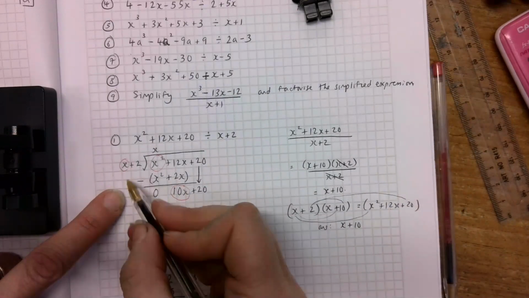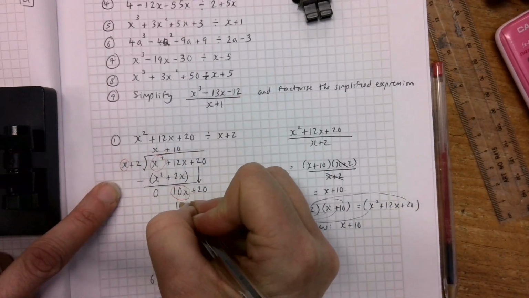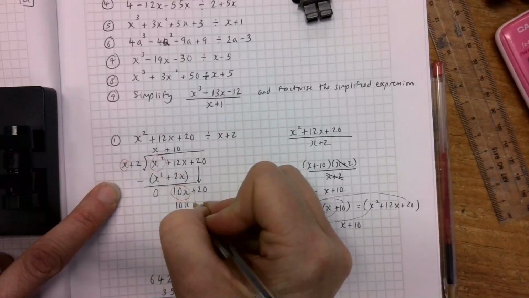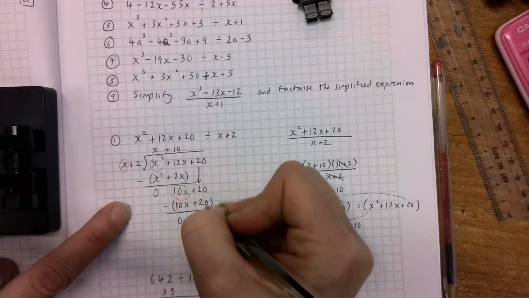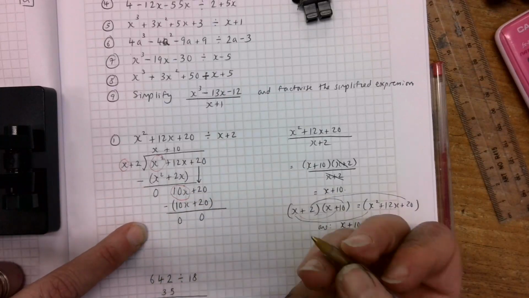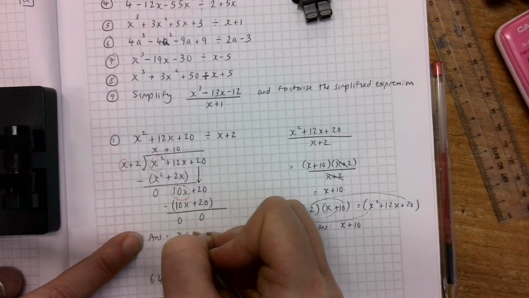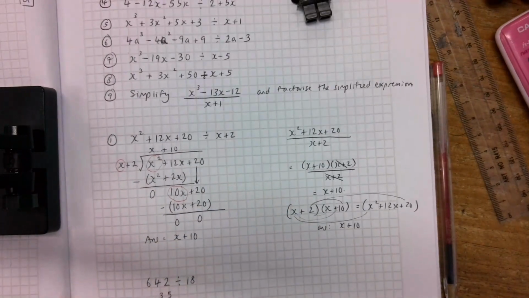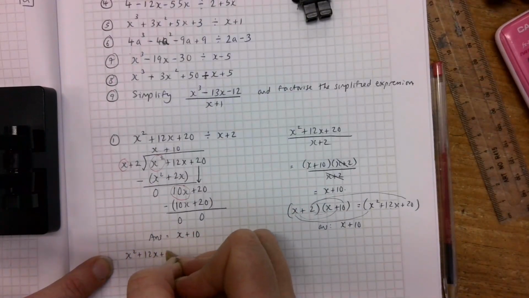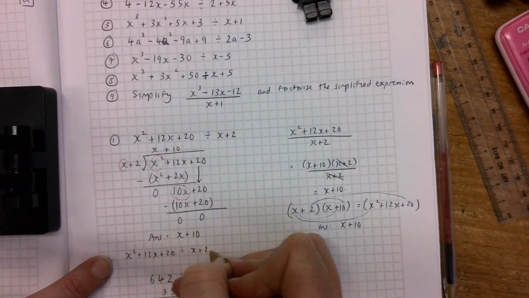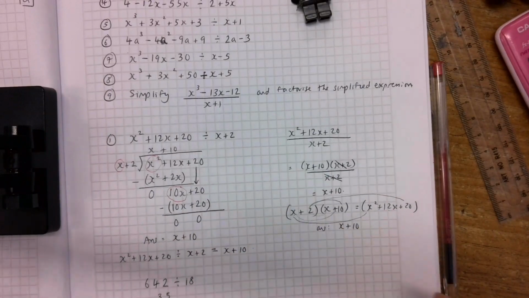So x goes into 10x 10 times. 10 by x is 10x. 10 by 2 is 20. And again, we subtract. 10x minus 10x is 0. 20 minus 20 is 0. So that's our answer. Our answer equals x plus 10. So what we're saying is x squared plus 12x plus 20 divided by x plus 2 is equal to x plus 10.